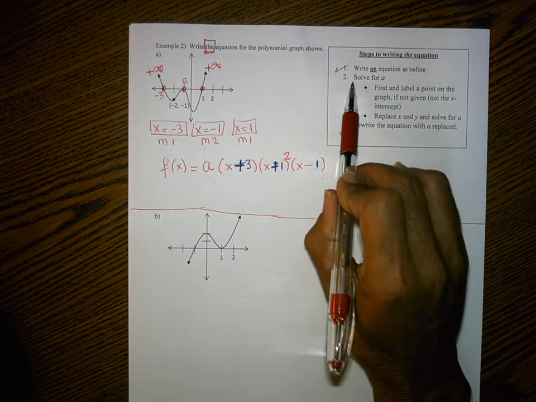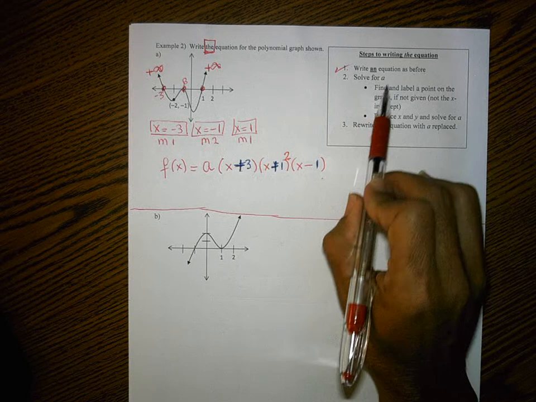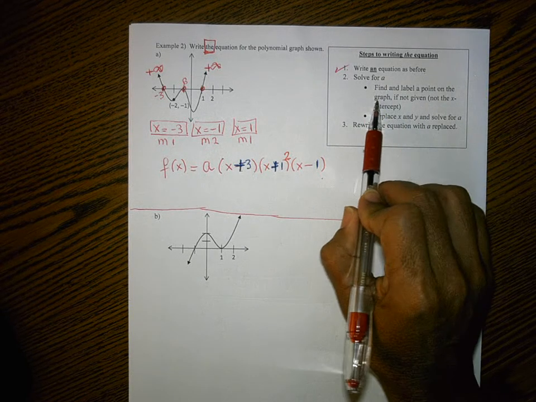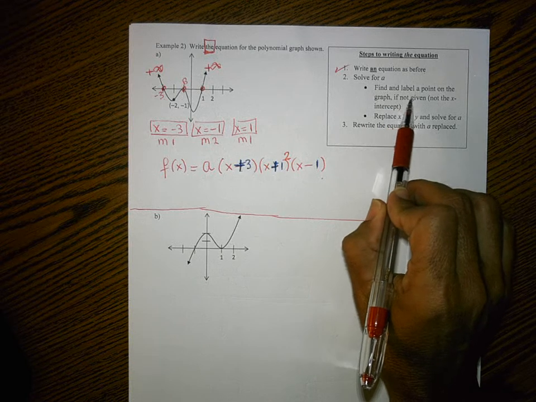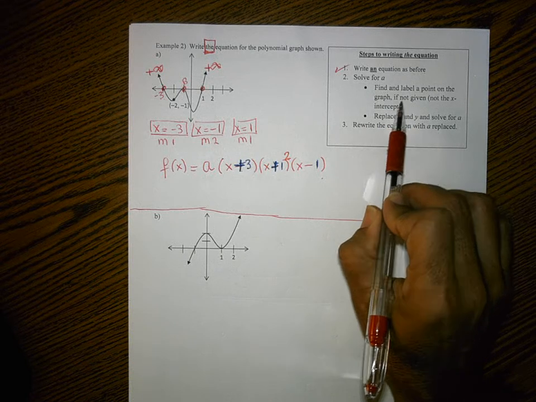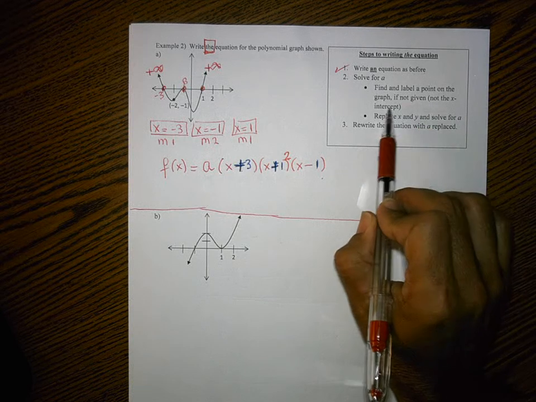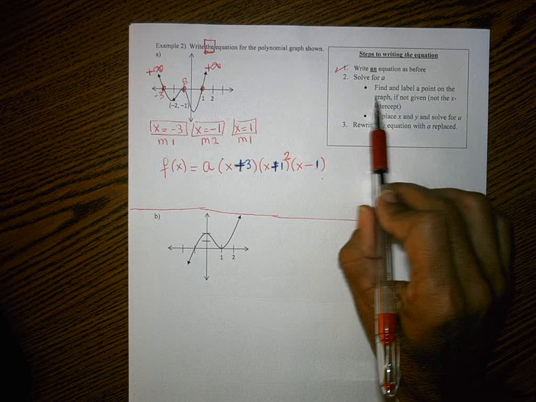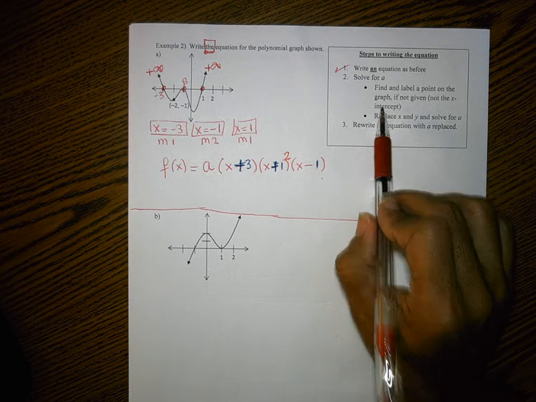To solve for a, we're going to find and label a point on the graph, if an extra point is not given, not the x-intercept. So what he's saying over here is that we have to find and label another point on the graph.